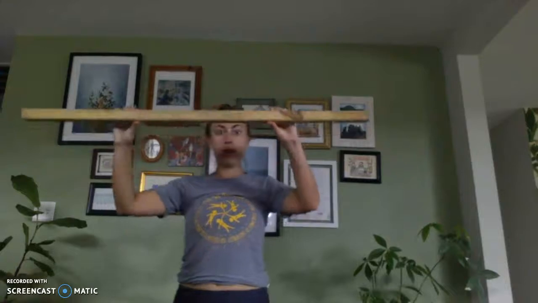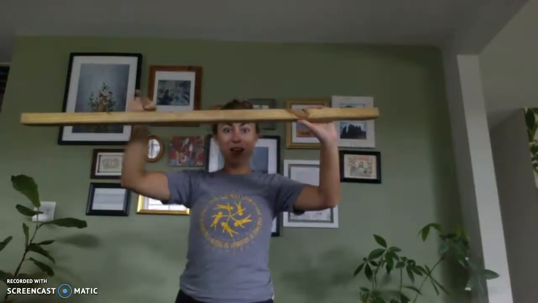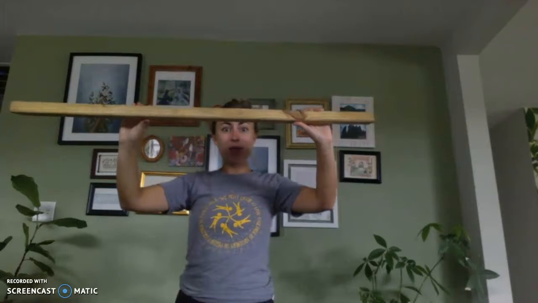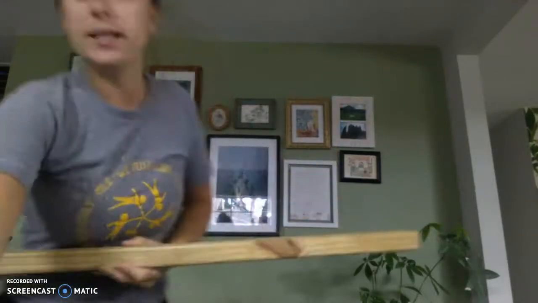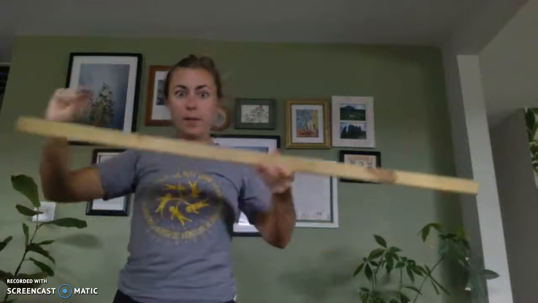And I'll show you how big this meter stick is. This is a huge meter stick. This meter stick is 3.5 feet long. So I've got my centimeter here and my meter stick here.